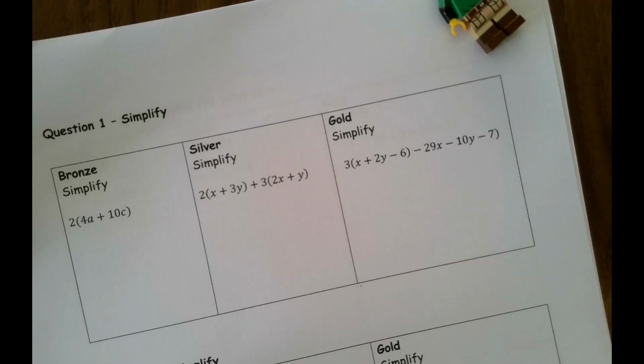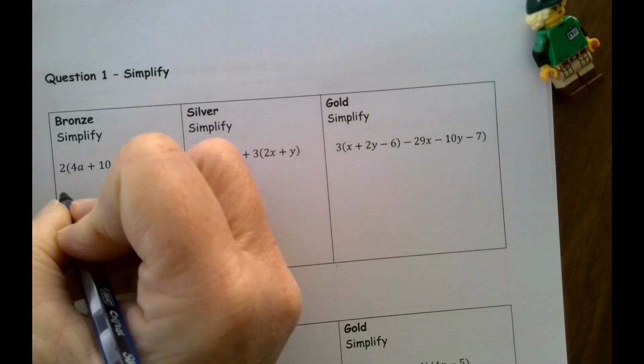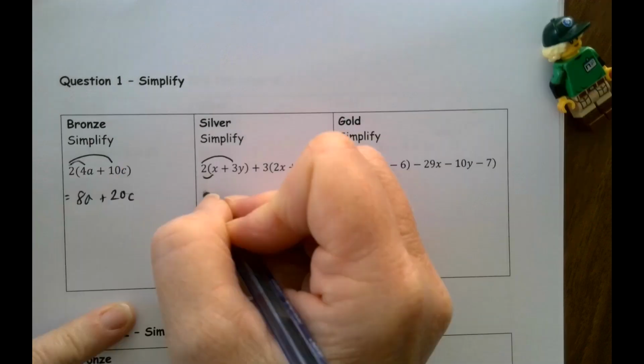In each of these questions, harder just so that I could see what my students know. So here we go. Starting off with simplifying. Simplifying just means tidy up, multiply. So I've got 2a plus 10c. So 2 by 4a, so 2 by 4 is 8a, and 2 by 10c is 20c. What's inside the brackets? 2x plus 6y, and 3 by 2x is 6x, and 3 by y is 3y.